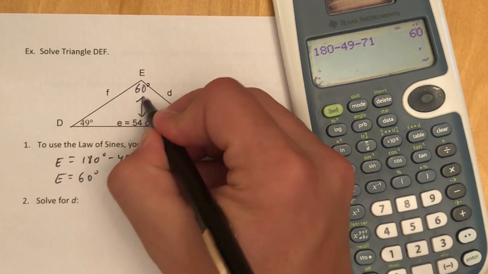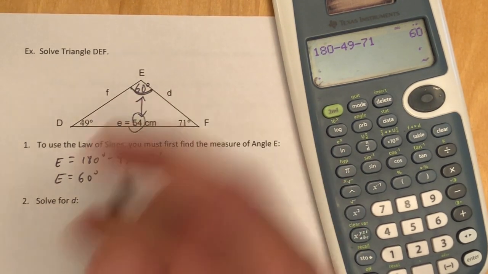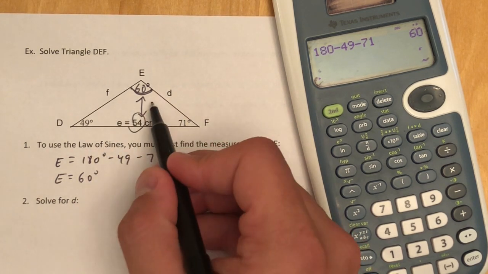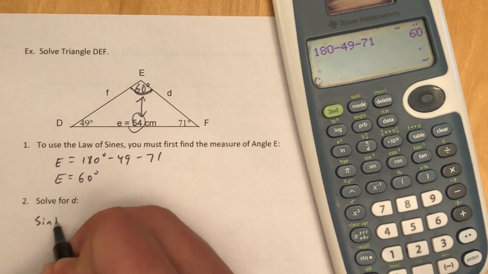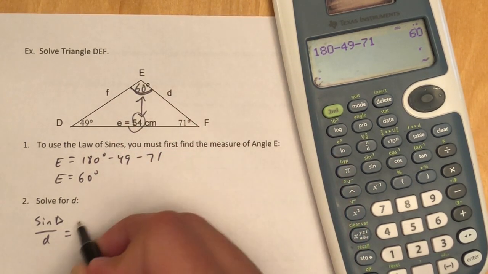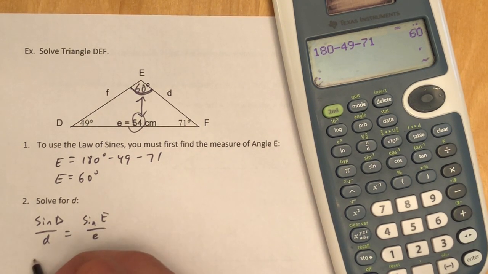Now we have one pairing, an angle pairing. Angle, side. That's what we need if we're going to use the sine law. Now we can solve for d first. We'll be looking across over here. So let's write that down. Sine d over side d is equal to sine e over side e, because we have the pairing here. Plug in what you know.